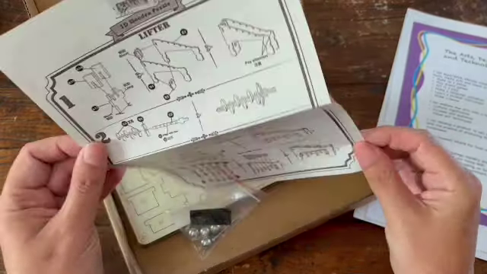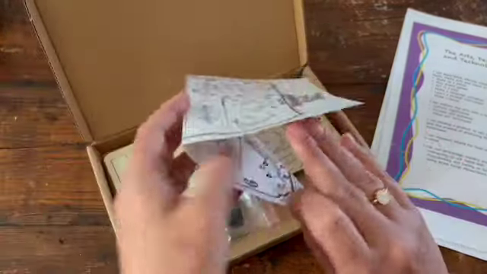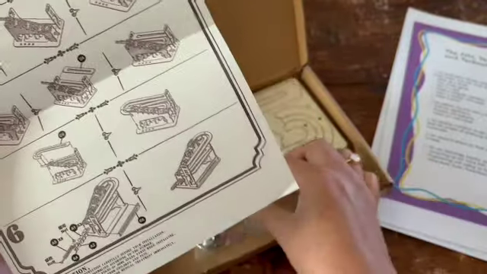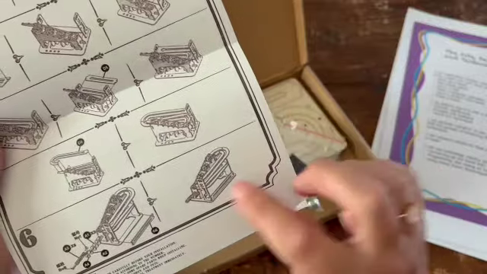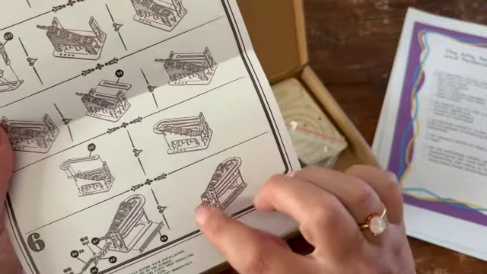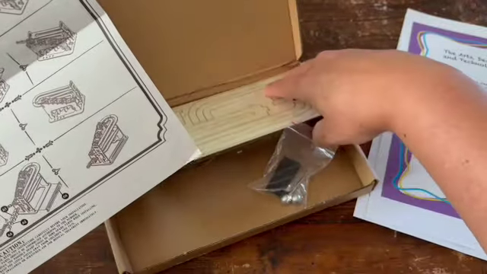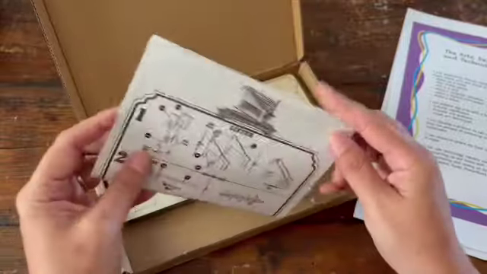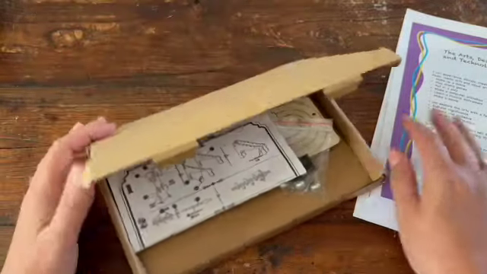The instructions look a little tricky, so we'll see how we go, but basically he's going to create this little toy here, which has the balls that run through and bounce down. The kit just comes with everything that he needs. So we will construct that as part of the STEM learning area.